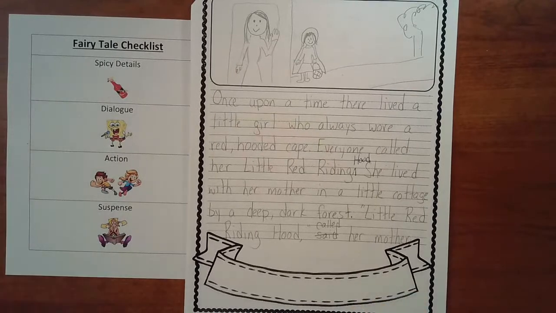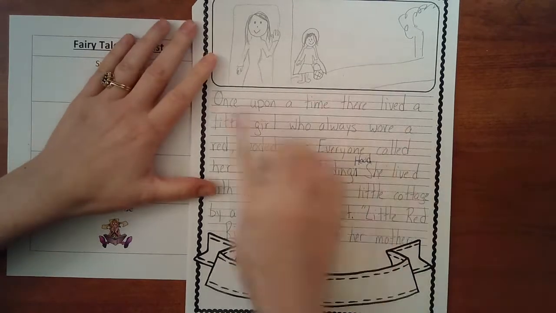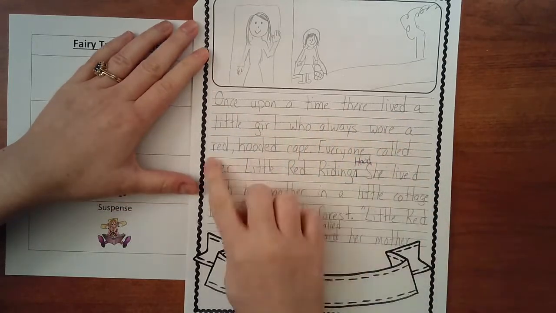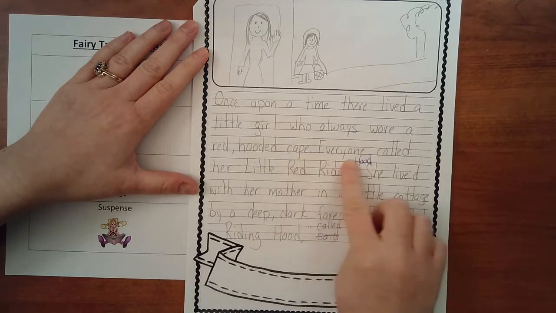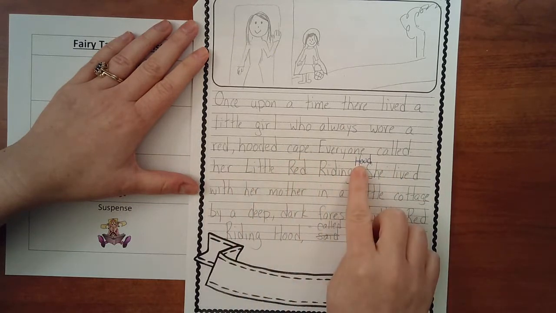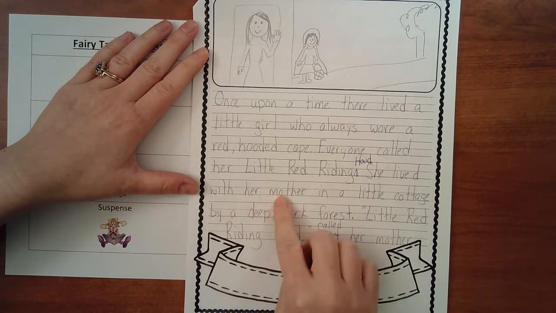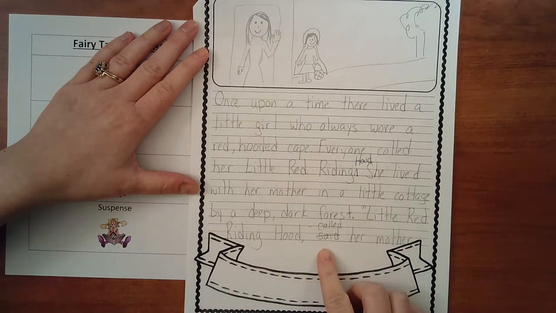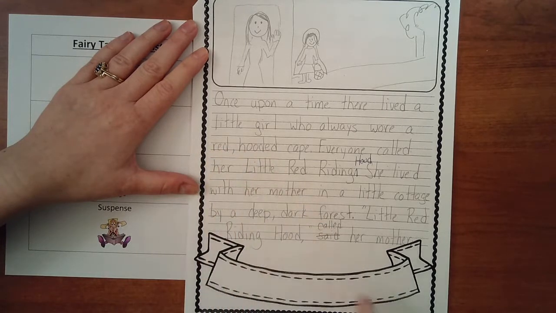This is the one I've been working on about Little Red Riding Hood, and I'm going to read it and do my checklist to see what I've done and what I still need to do.